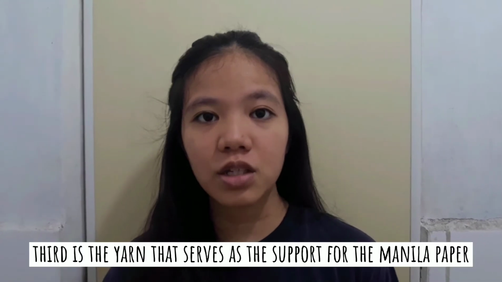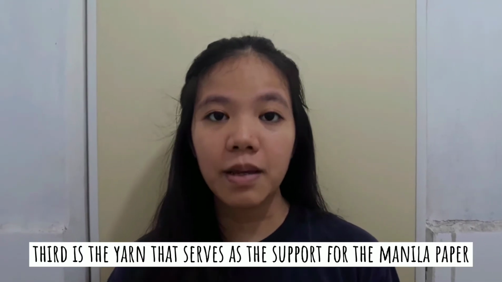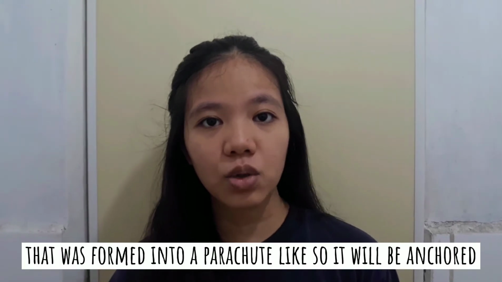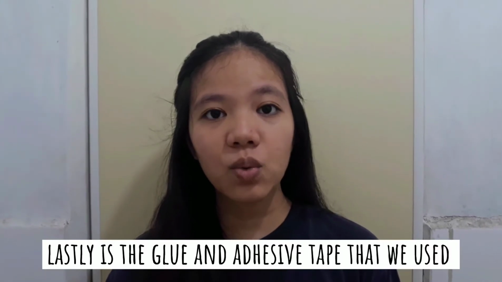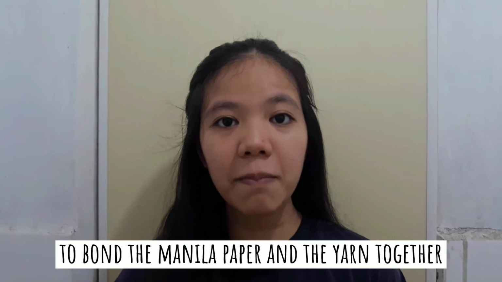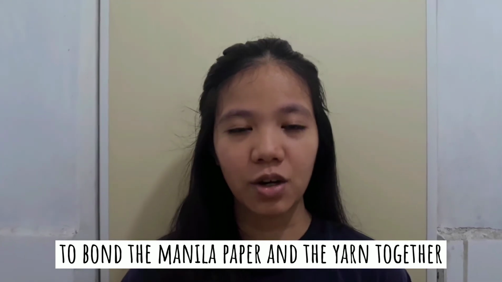Third is the yarn that serves as a support for the manila paper that was formed into the parachute-like shape, so that it will be anchored to the container-like manila paper. Lastly is the glue and adhesive tape that we use to bond the manila paper and the yarn together.